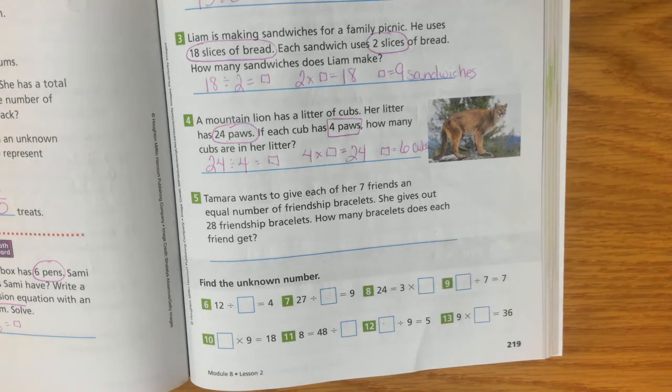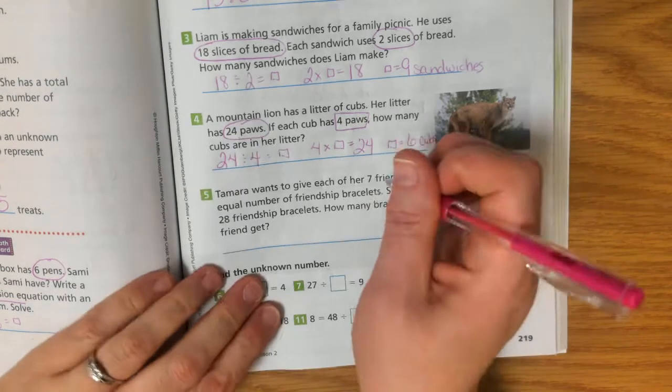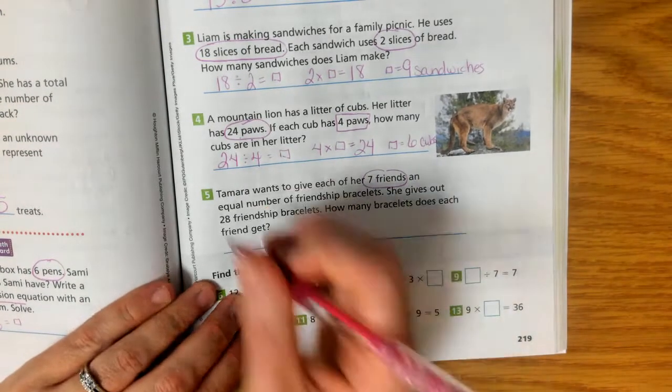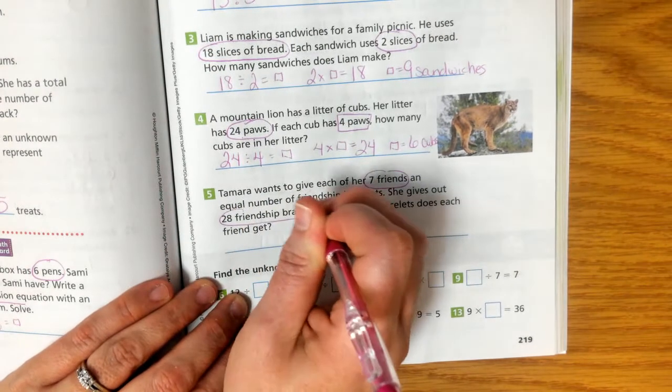Alrighty, Tamara wants to give each of her 7 friends an equal number of friendship bracelets. She gives out 28 friendship bracelets. How many bracelets does each friend get? There are 7 friends and a total of 28 friendship bracelets.